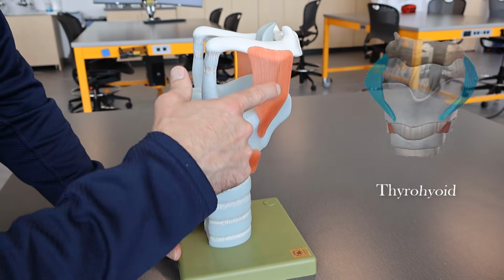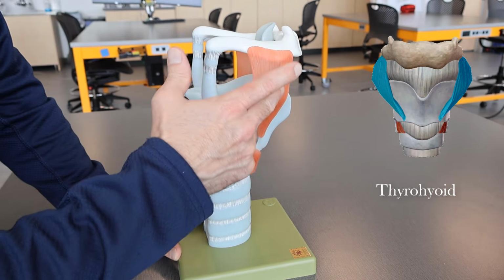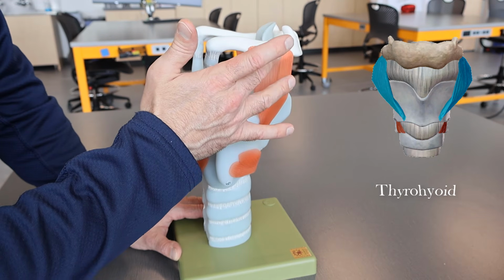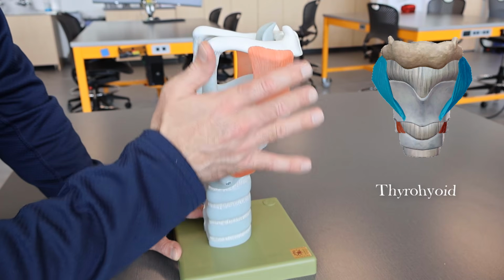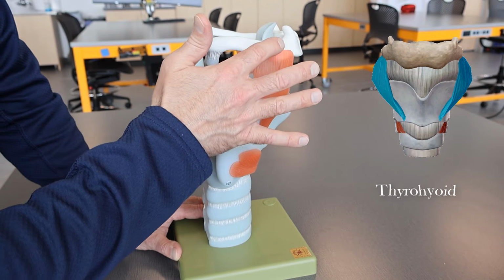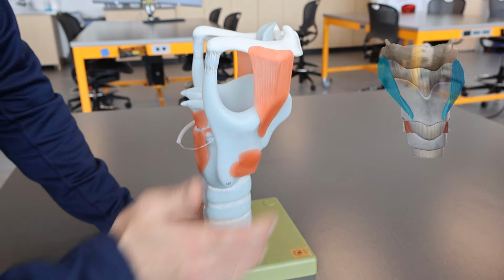And then finally up here, not related to the vocal folds so much, we basically have a muscle that's spanning from the hyoid to the thyroid cartilage. So I just wanted to mention that, spanning across from the hyoid to the thyroid cartilage.